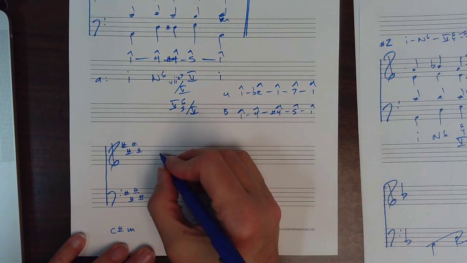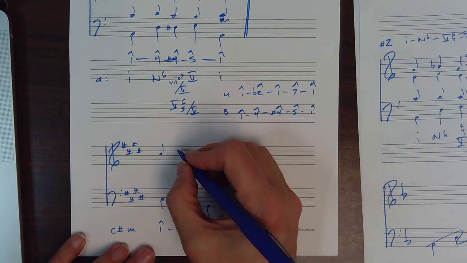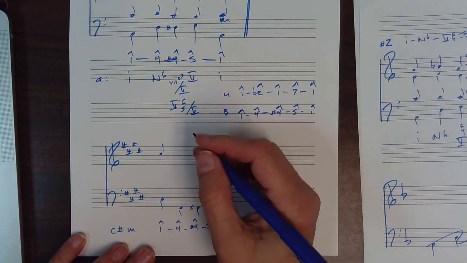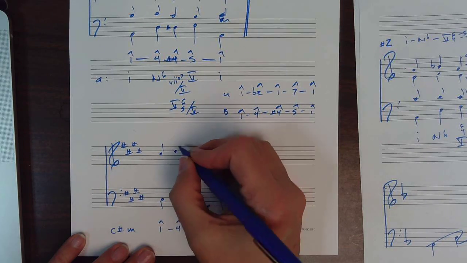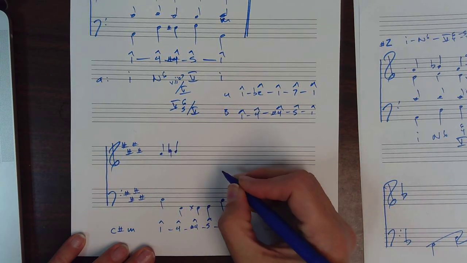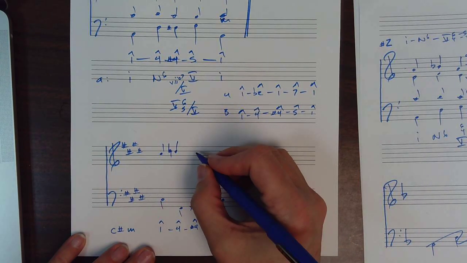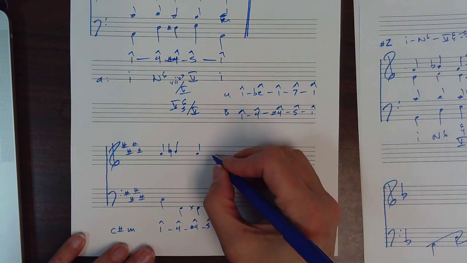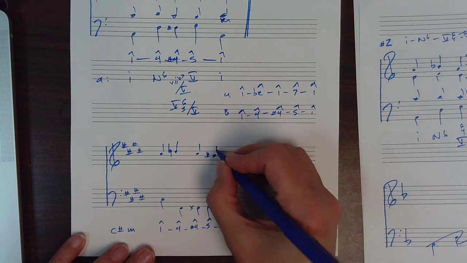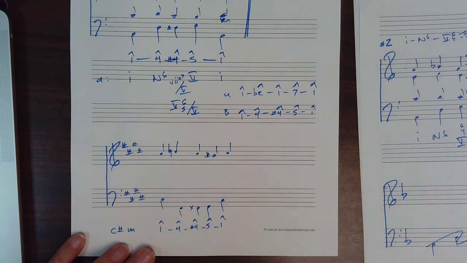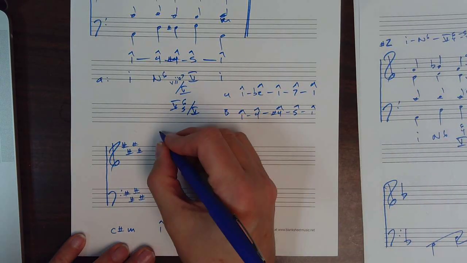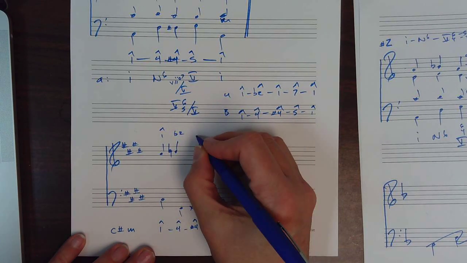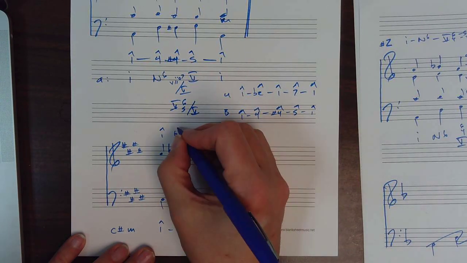Above this, I'm going to do C sharp. We need our flat 2, which is going to be D natural, and 1, which is C sharp, and our leading tone, which is B sharp, and we're back to C sharp. So 1, flat 2, 1, 7, 1.